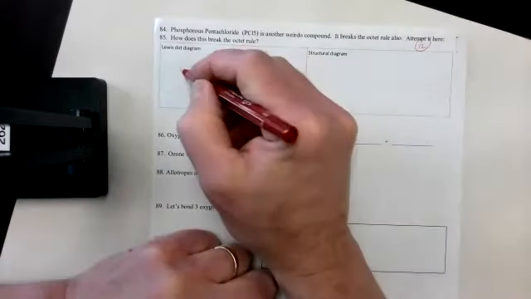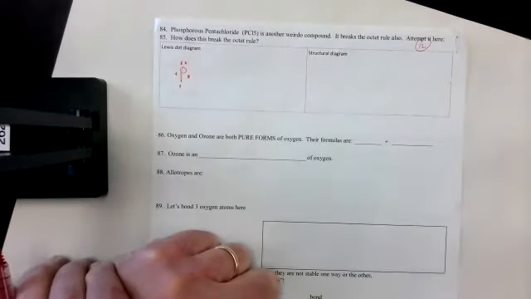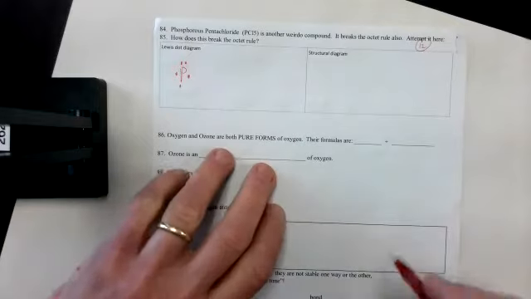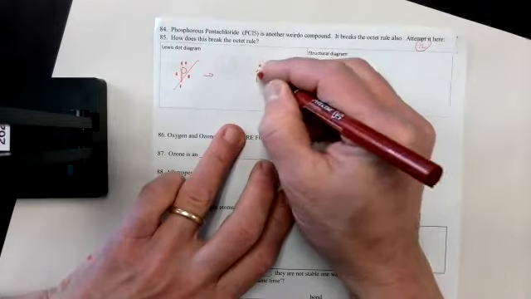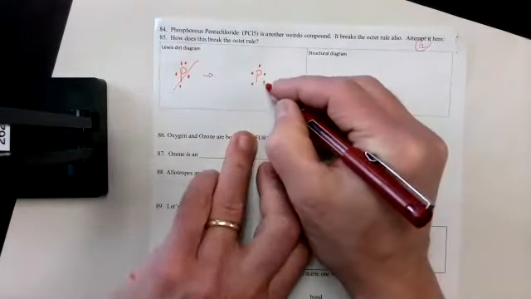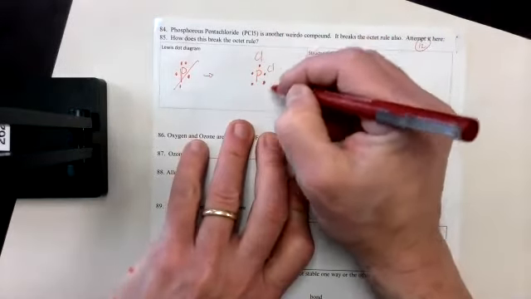First, phosphorus, of course, has 5 valence electrons. But in order for it to bond with 5 chlorines, we're not going to do it that way. We're going to have to make the phosphorus open up all 5 dots this way. And then the chlorines are going to come in all around.